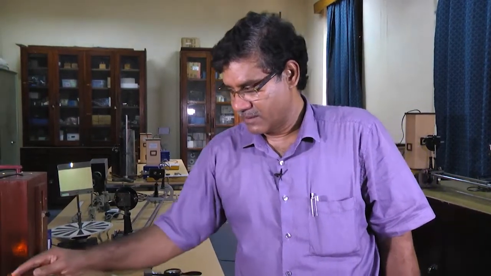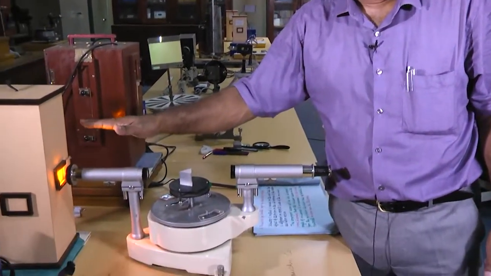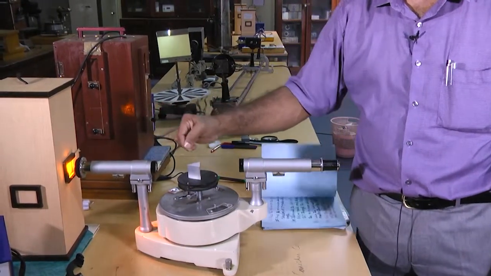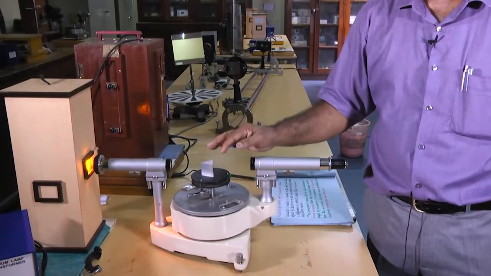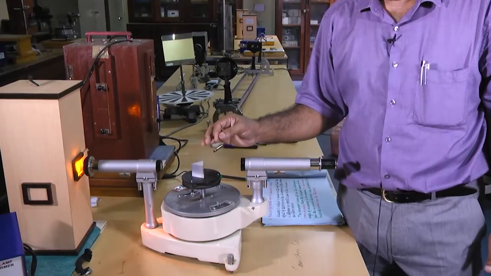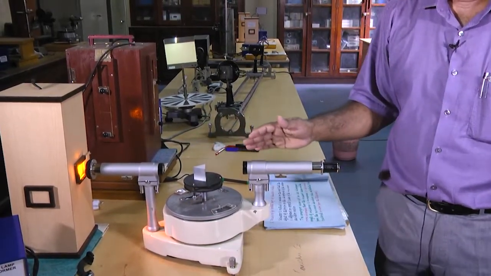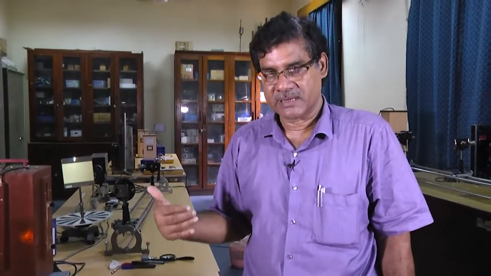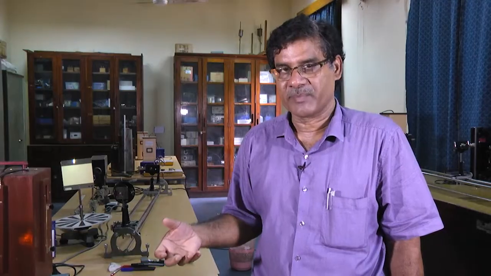Means the source is at a finite distance. So, if light comes from a finite distance and falls on the prism or grating, the incident light will not be parallel. Light means there are a huge number of individual rays together, a beam, and they will make different angles.